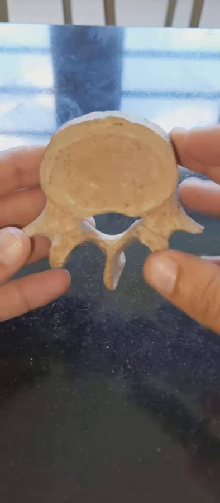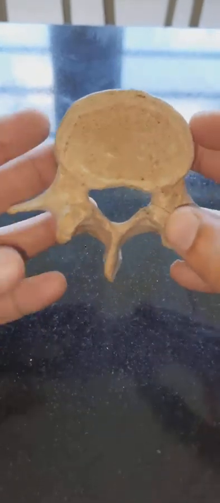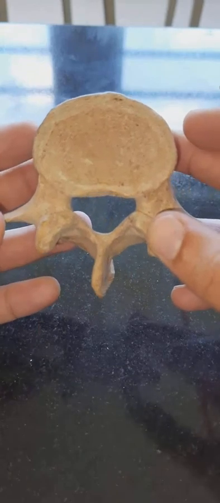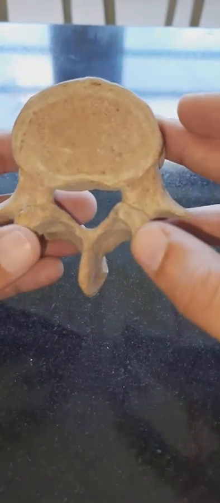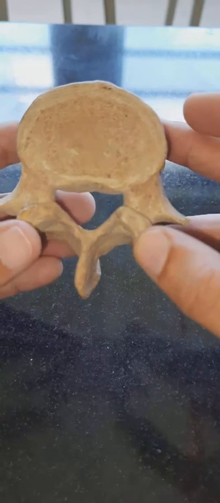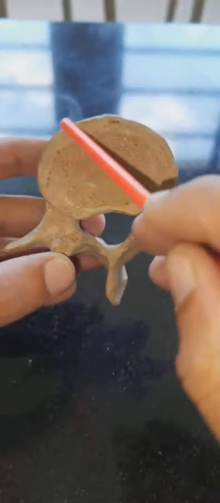Now let us see about the atypical lumbar vertebra. As we have already discussed, the fifth lumbar vertebra is the atypical lumbar vertebra. So what are the features that are different from the typical lumbar vertebra? First, let us see about the body of the fifth lumbar vertebra.